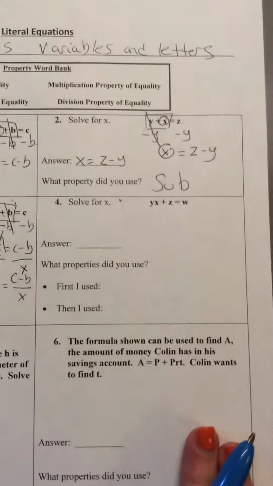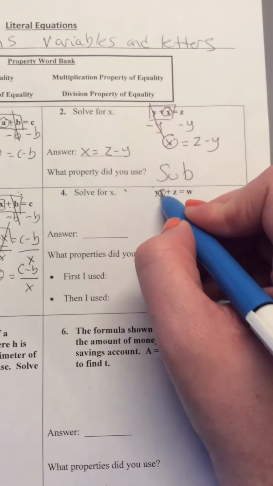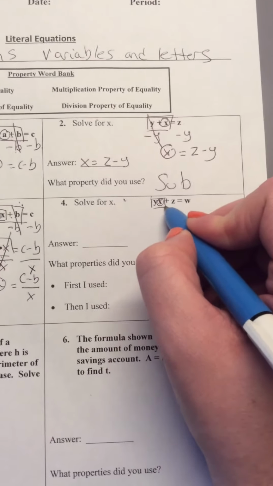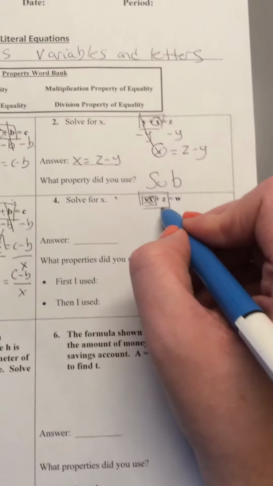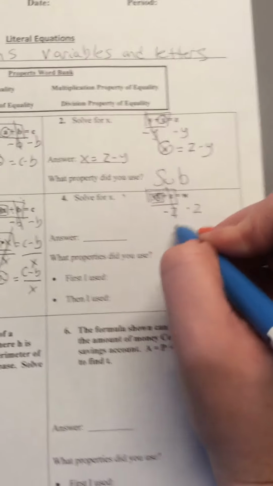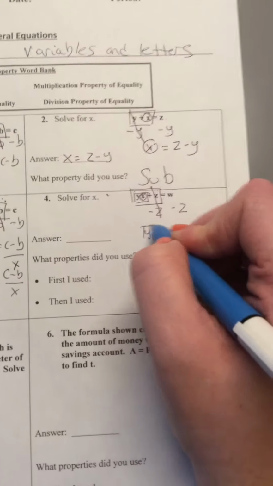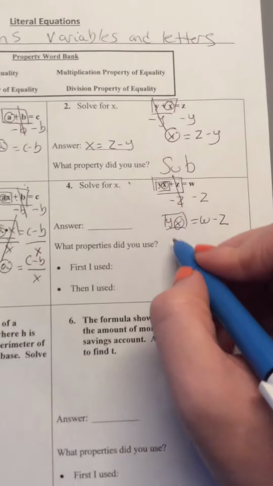All right, let's move on to number 4. So they're asking me to solve for x. So that's my present. It has a box around it, and then it's wrapped. So I need to undo the wrapping paper first. So that's a positive z, so I'm going to subtract it from both sides. And now I need to open the box.